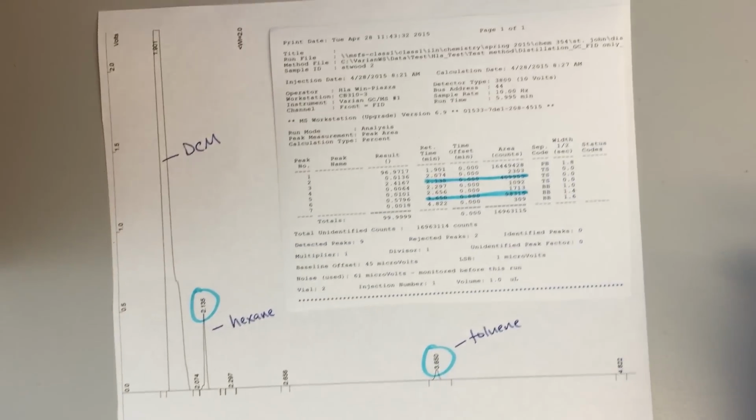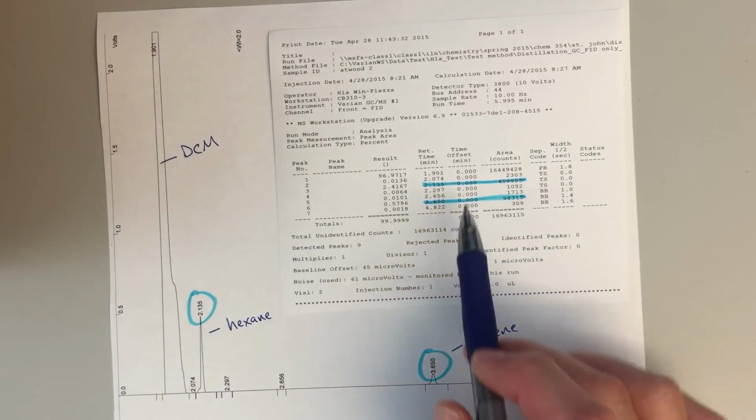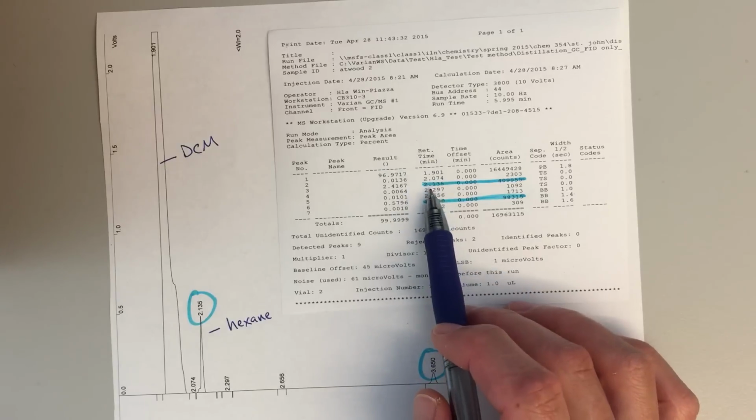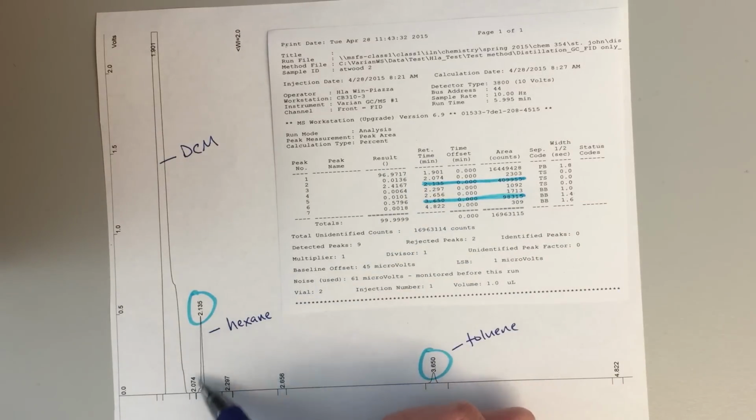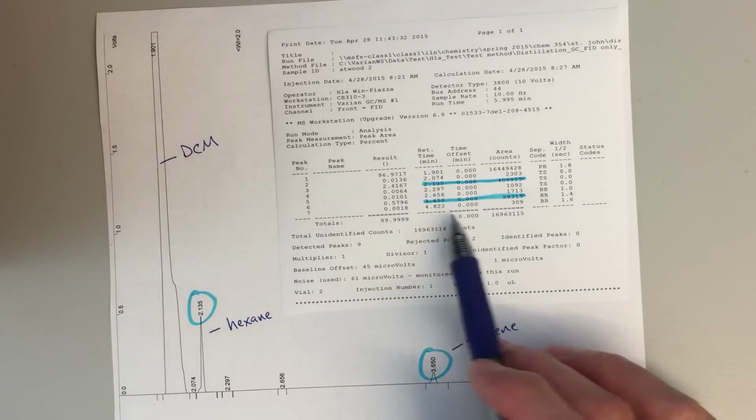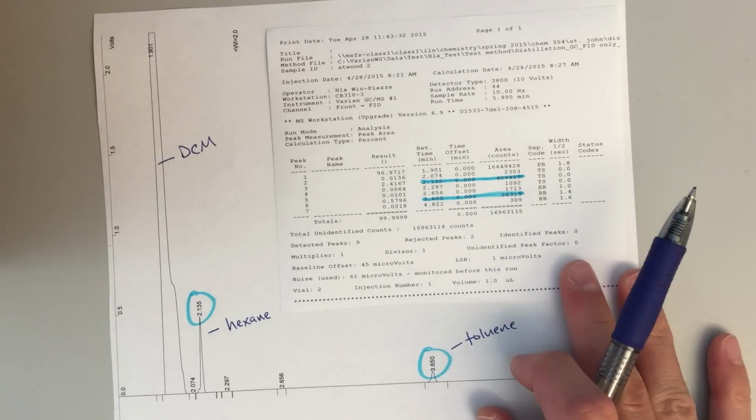Now, the next thing we're going to do is look at our actual data. So here's our actual data printout. And I'm going to look for those times. So here I see the retention time, 2.135 minutes. And then this area counts, that's going to be the area of that peak. Same thing for toluene. I've got my peak here and then my area there.